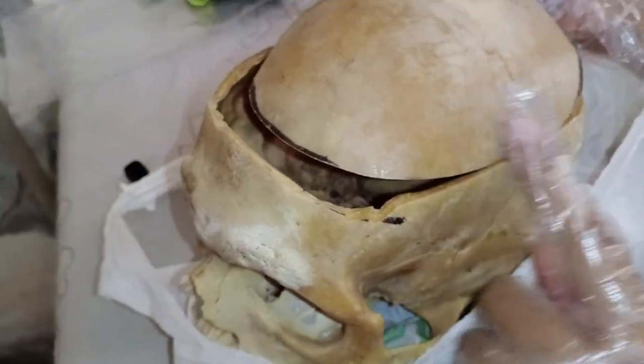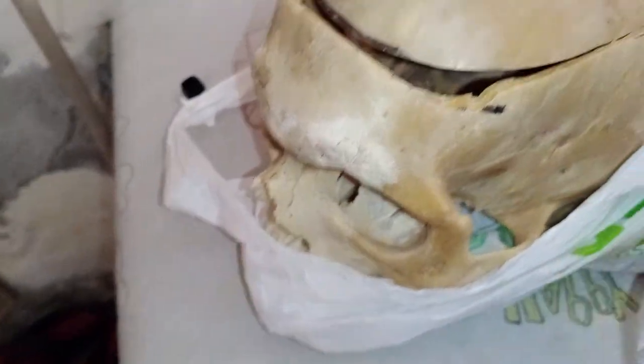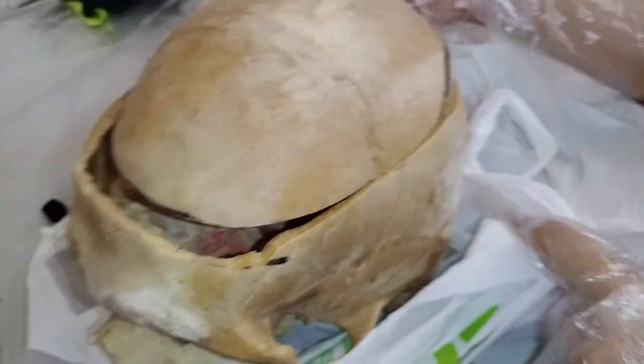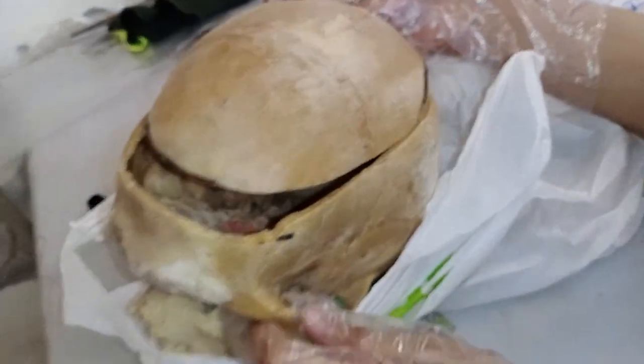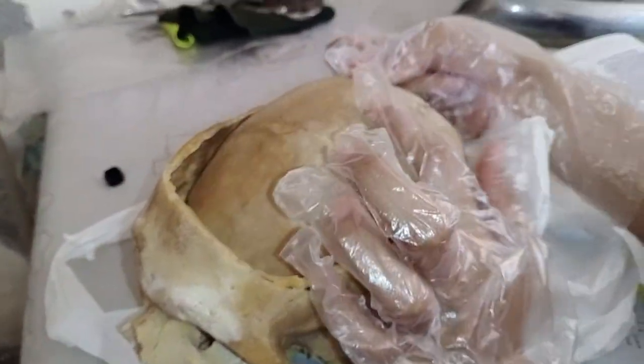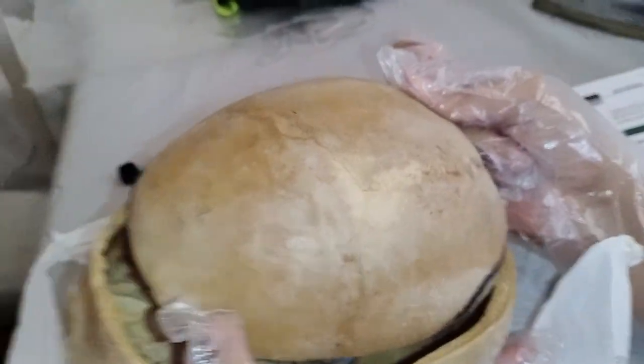and the superior temporal line basically fades posteriorly, whereas the inferior temporal line arches downward and forward. And then we have the vertex, this is the highest point, and then we have all of the vault.